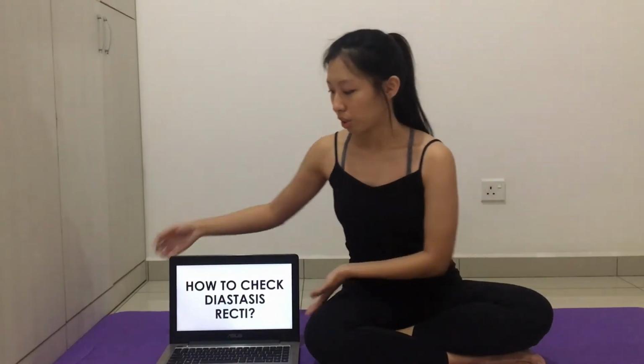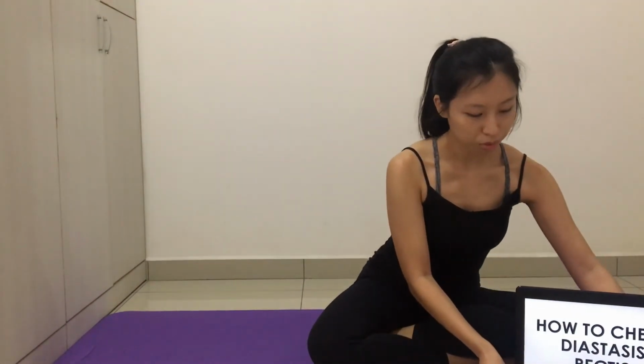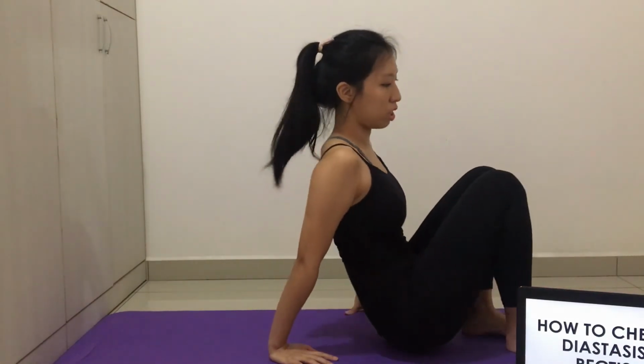Alright, so one last thing here is, now that we know all the information about diastasis recti, it's time to find out if you actually have it or not. You can also follow me if you want to. I'm going to show you the simple steps to do it. What you need to do is just lie down on your back. Come and join me if you want to check.